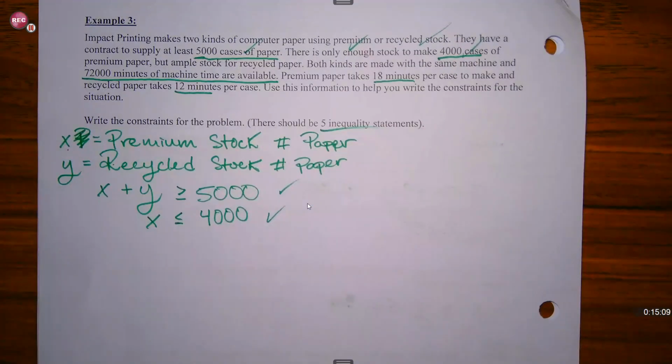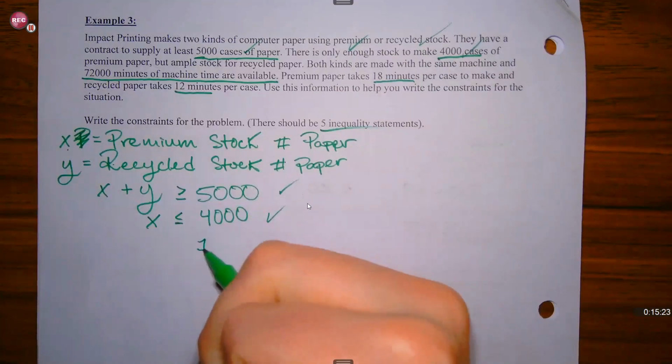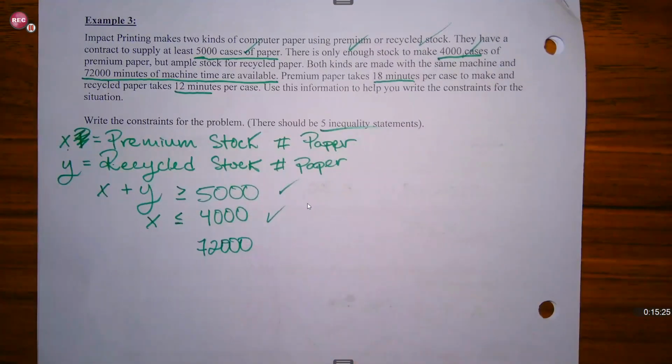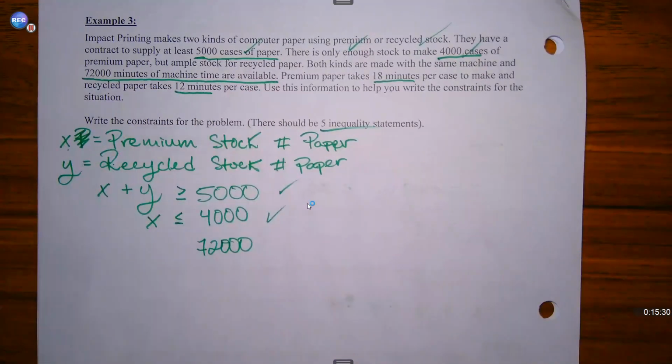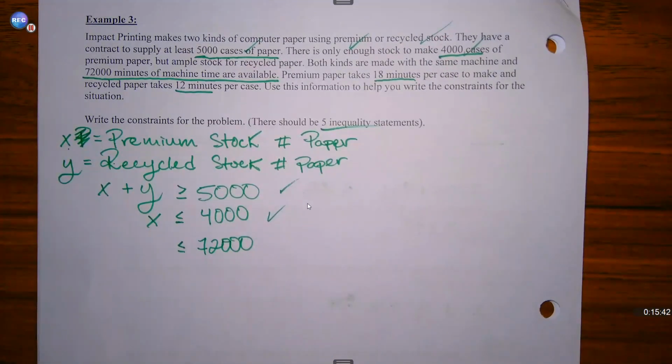So remember, when we talked about this before in Unit 3, when we talked about our totals on systems of inequalities, or systems of equations, right? Our big numbers, or the things that are totals, are going to be on the right-hand side of those equations. So let's say that 72,000 is over here. Okay, 72,000 minutes of machine time are available, meaning, can I exceed 72,000 minutes on the machine? I don't think so. It doesn't tell me I can. So it's got to be less than or equal to 72,000. So 72,000 is going to be that upper limit for us.